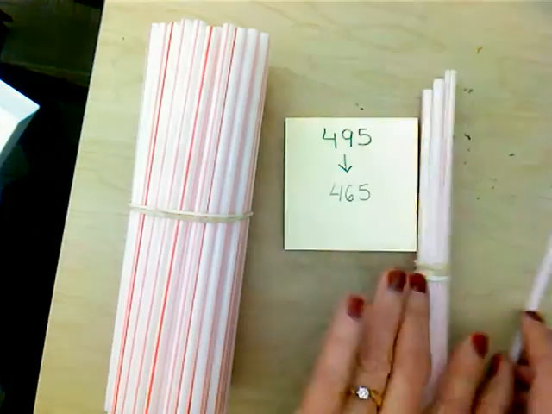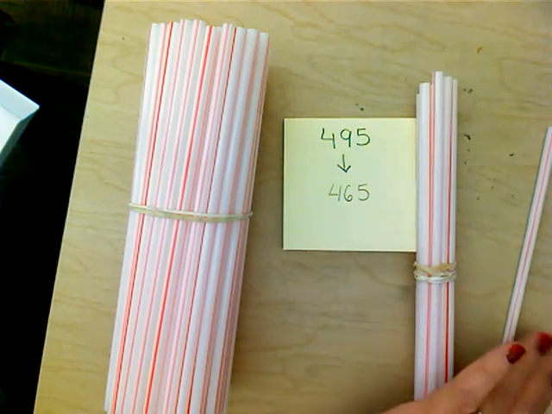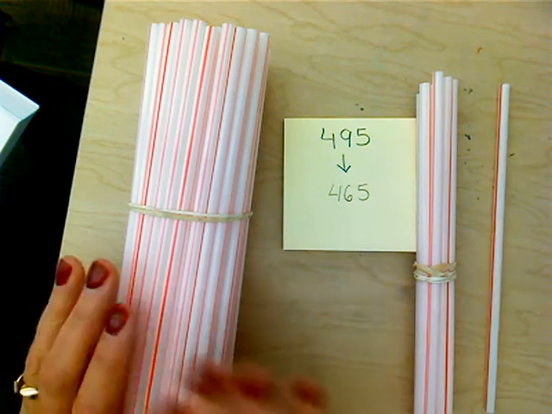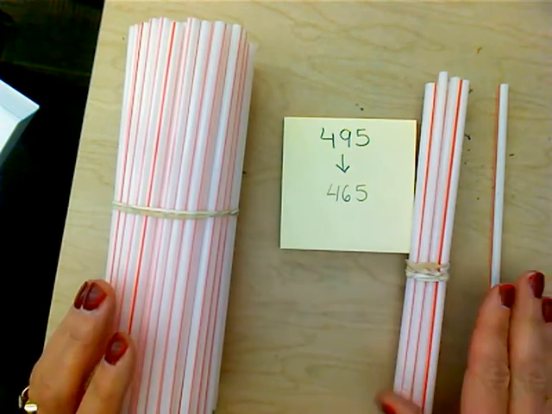So that was an interesting activity. You can practice more of that at home if you would like to, with bundles of 100, bundles of 10, and singles. Okay, now we're going to look at some related facts.